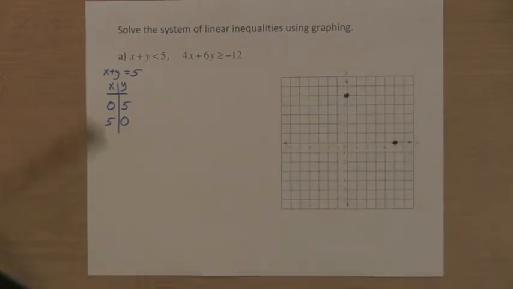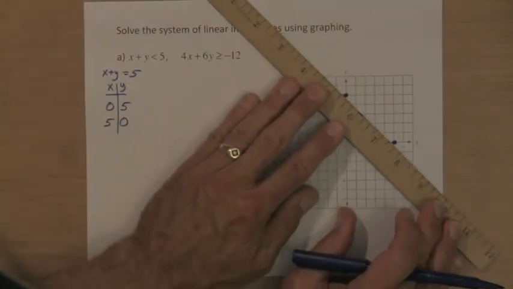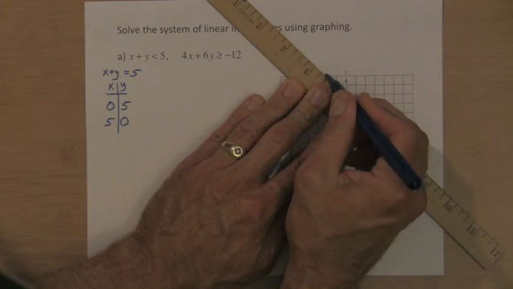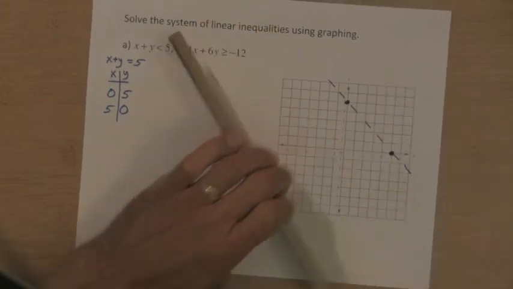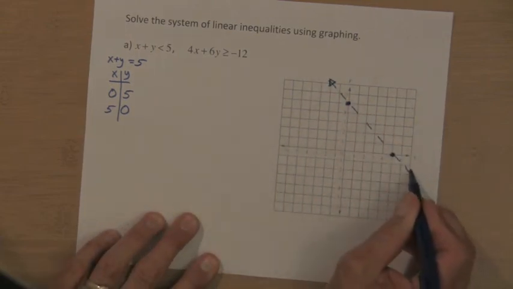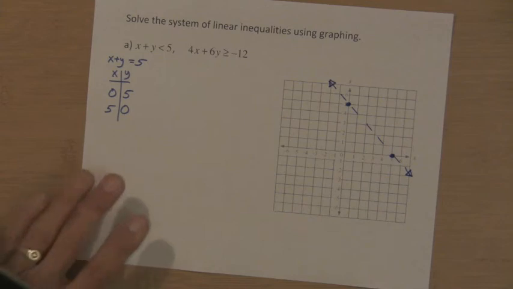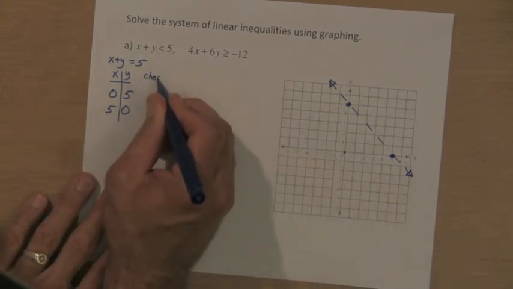When I connect those two points together, the original inequality is less than. It's not equal to. When it's not equal to, that means that this line doesn't contain solutions. It's just like a fence that separates the solutions from the other points that are not solutions. So it's a dashed line, not a solid line. And if I check a point, I'll check (0, 0). I want to see which side of that line do I shade on.